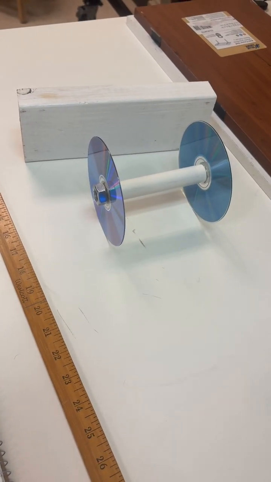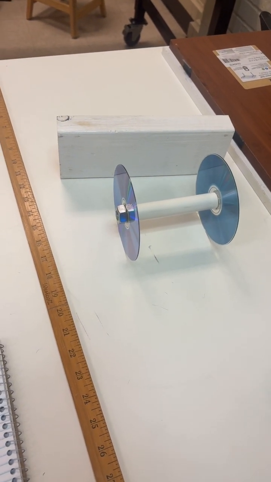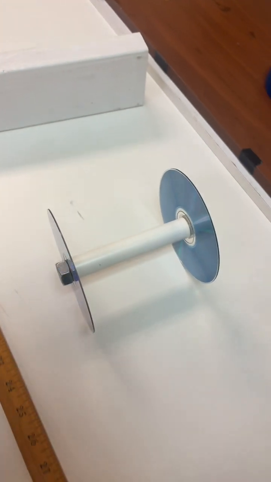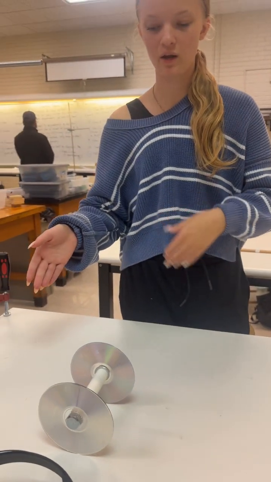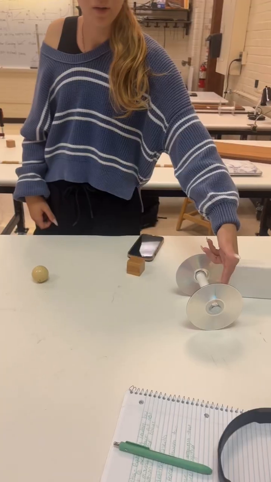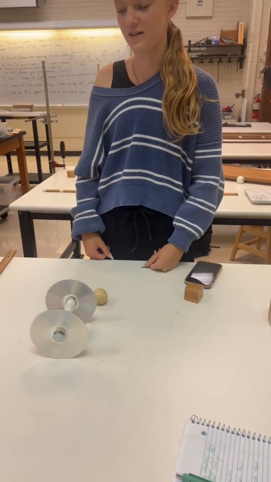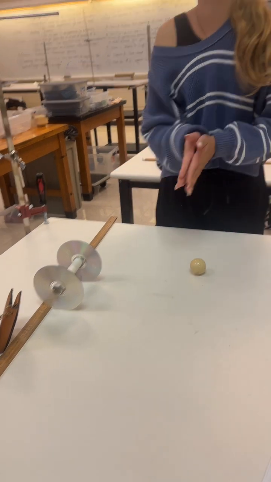This is basically an example of inertia, as it is not moving at all. And then here, the force breaks the inertia, making it move. Now you can see it moving, and it won't stop until we force it to. Now we're going to use force to cause the CDs to move again, and the ruler acts as our force.